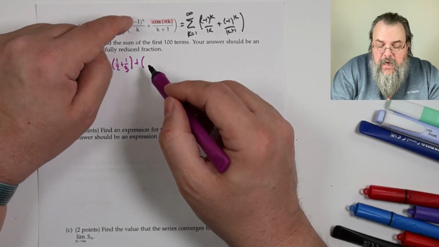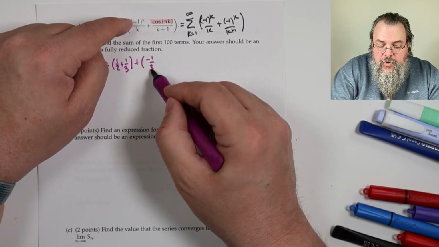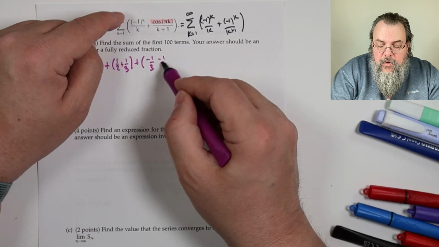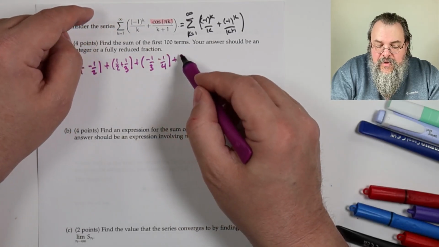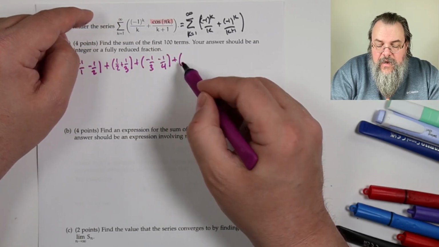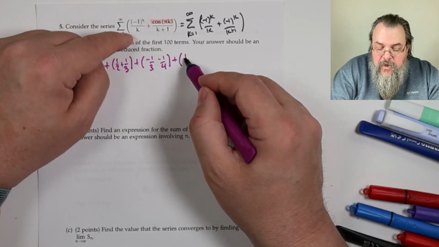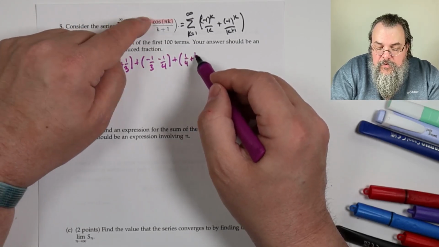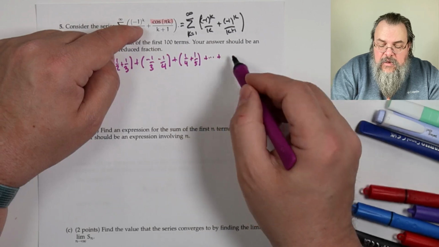Well, we're going to get a minus 1 cubed, that's a minus, so minus 1 over 3 and a minus 1 over 4. Okay, let's go ahead and do one more. Plus, and okay, so now we're at 4. Minus 1 to the 4 is a plus, so it's 1 over 4 and plus 1 over 5. Okay, and then it's going to keep going, and then we're going to get to the end.